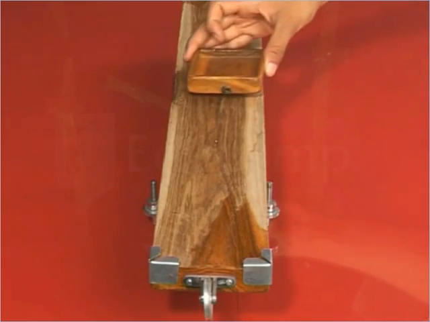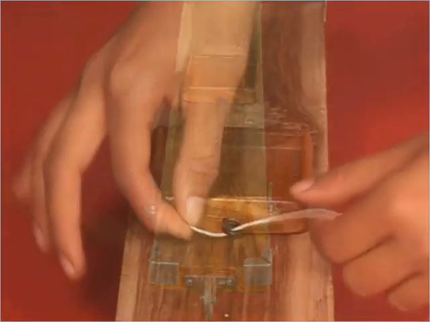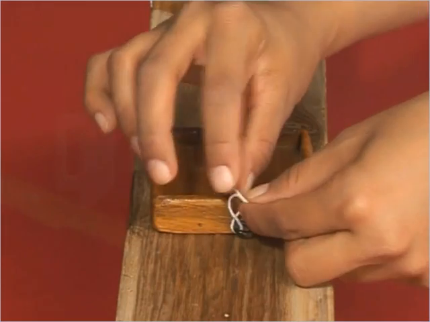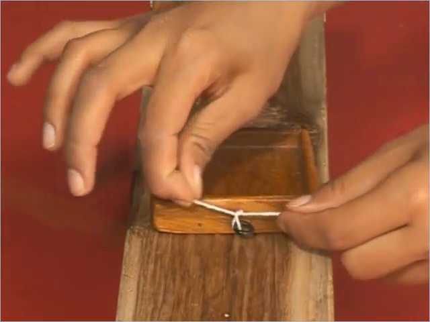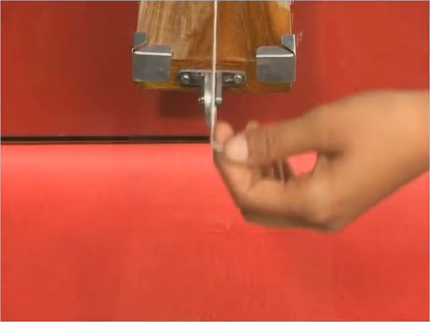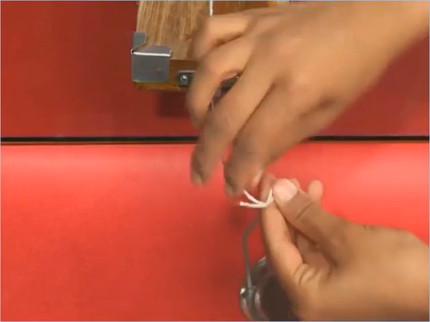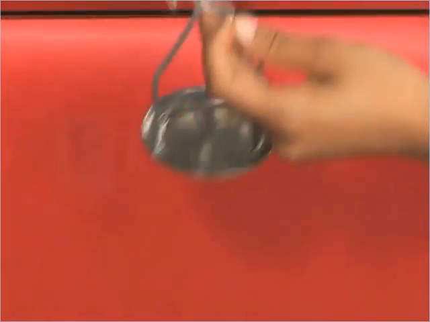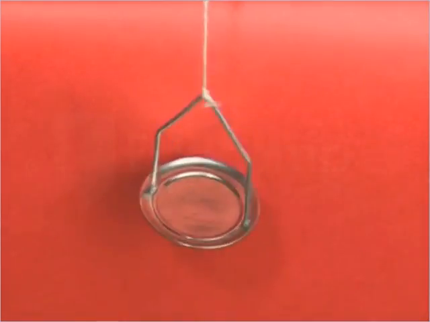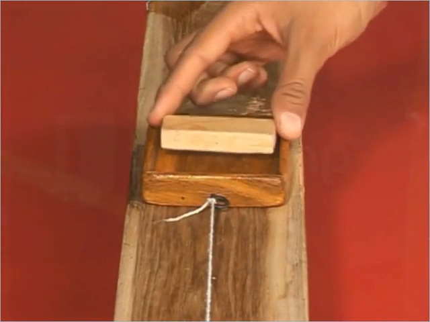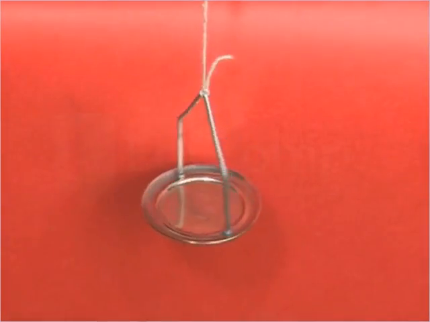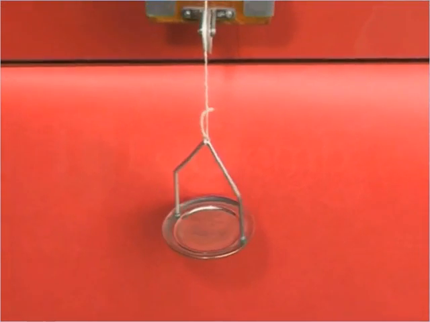Place the lighter wooden tray on the wooden board. Take a piece of string of suitable length and tie one of its ends to the hook of the tray. Pass the other end of the string over the pulley and suspend the scale pan from that end. Place the smaller block in the tray. The portion of the string between the hook and the pulley should be horizontal.